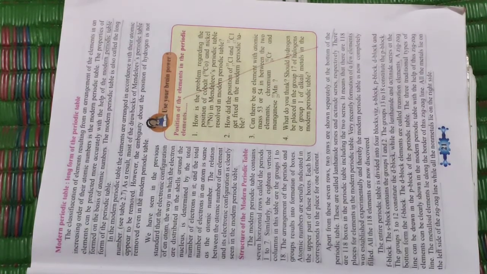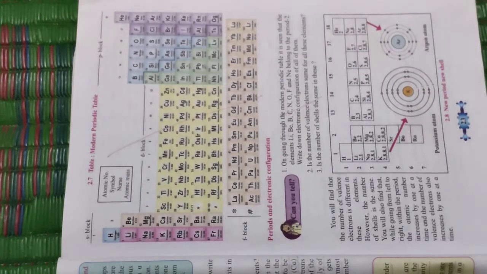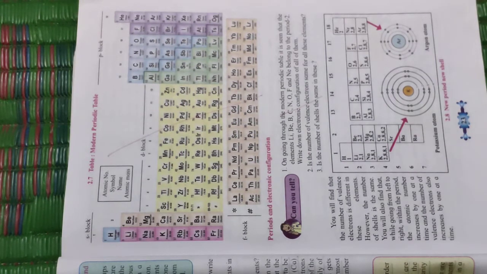स्ट्रक्चर ऑफ मॉडर्न पीरियोडिक टेबल कैसा है? मॉडर्न पीरियोडिक टेबल का स्ट्रक्चर ये देखिए, यहाँ पर ये जो हॉरिजेंटल रोज है इनको हम पीरियड्स कहते हैं. ओके, और ये जो वर्टिकल, now look at the structure of the modern periodic table. सो ये जो हॉरिजेंटल रोज है दैट इज कॉल्ड periods and the vertical columns that is called groups. So how many periods are there? 7 periods are there. And how many groups are there?